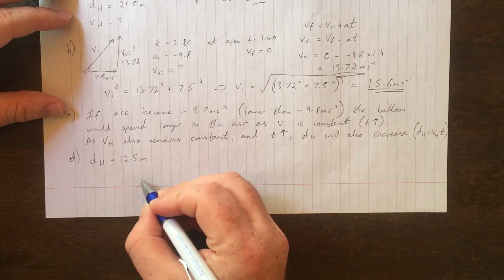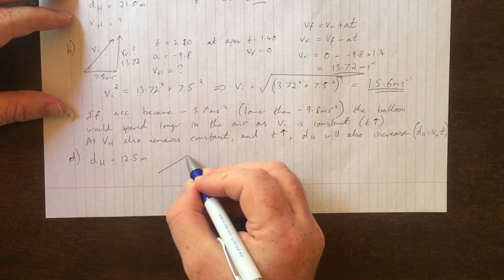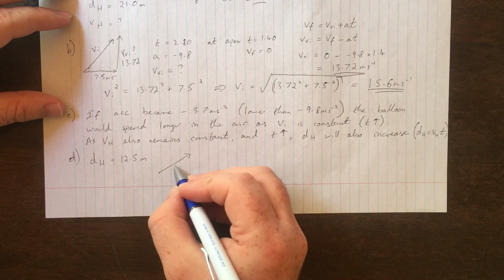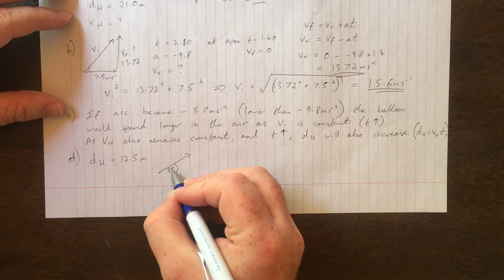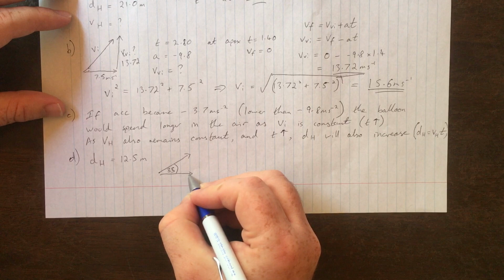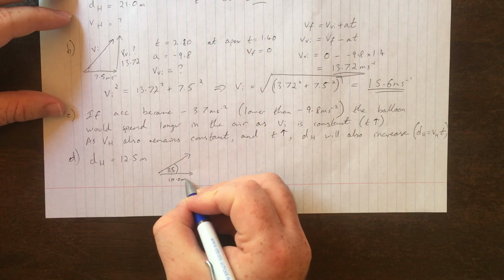So what we've got going on in terms of the vector diagram for the velocity is a diagonal like this with an angle of 35 degrees in here, and we are told that the horizontal component is 10.0 meters per second.